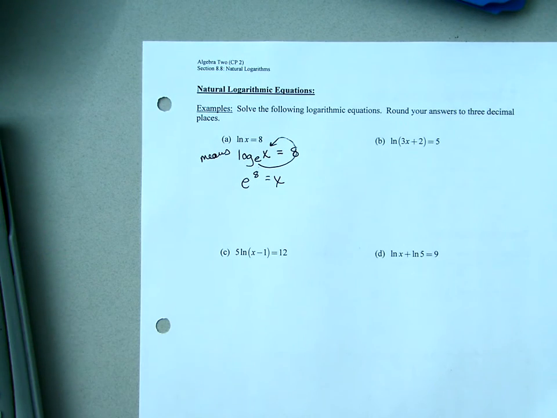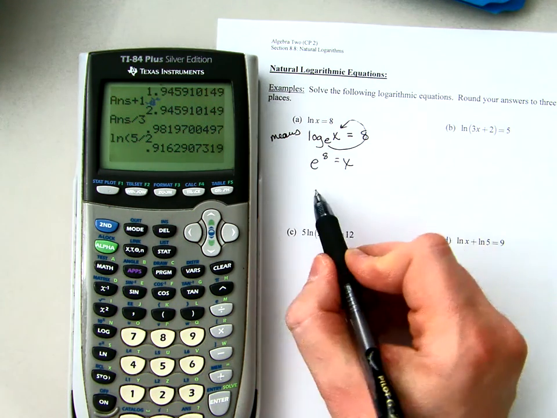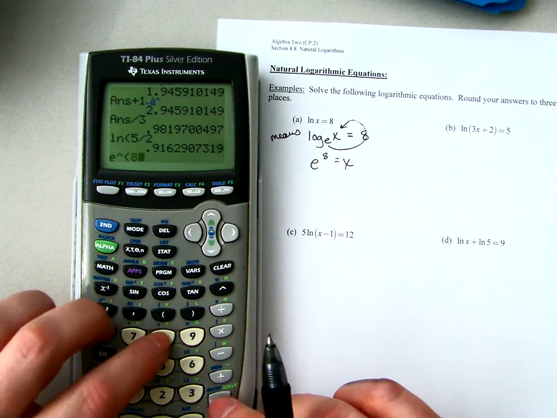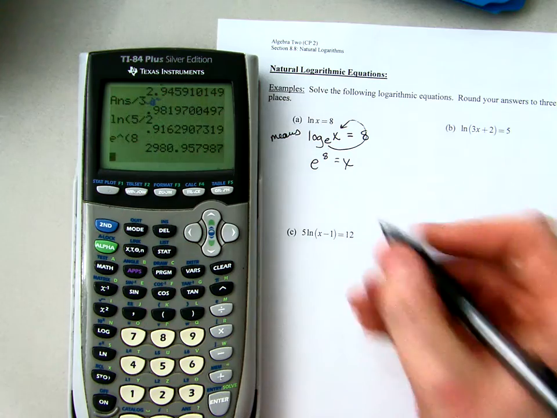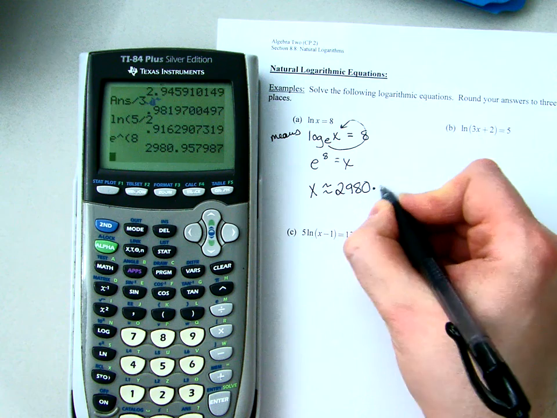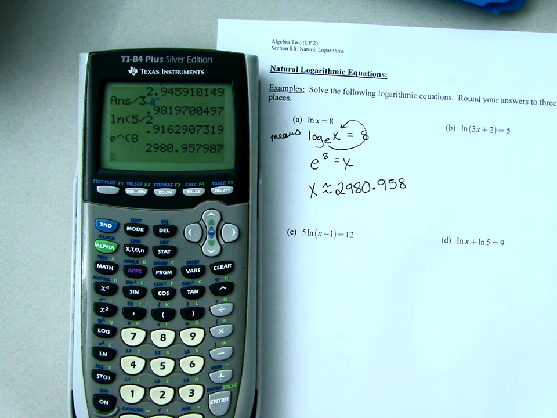Perfect. Now, this is important. When you go to the calculator to type this in, should I type in ln of 8? No, wrong. Nathan, what would I type in? E raised to the 8th. You type in exactly what you see on the paper. We're going to type in E raised to the 8th, which I think is second like the natural log button on your calculator. And I think it's a big number. 2093.958. Make sense?